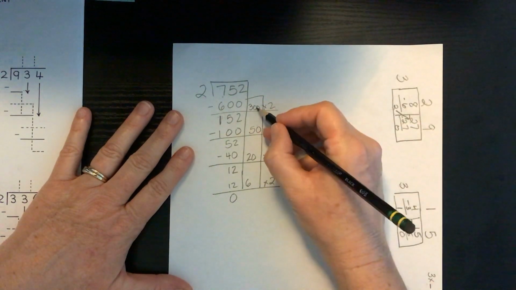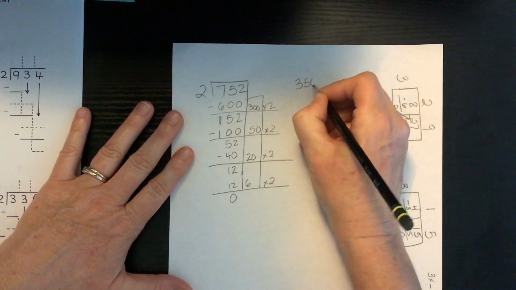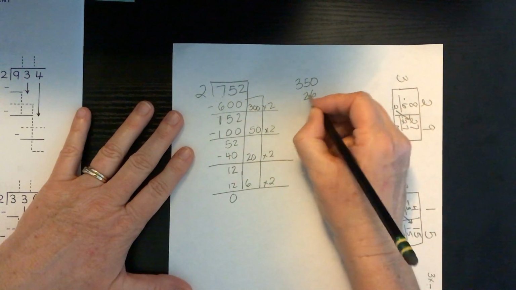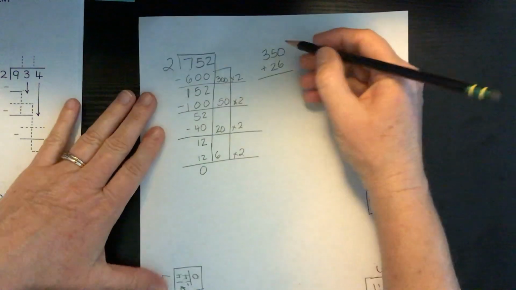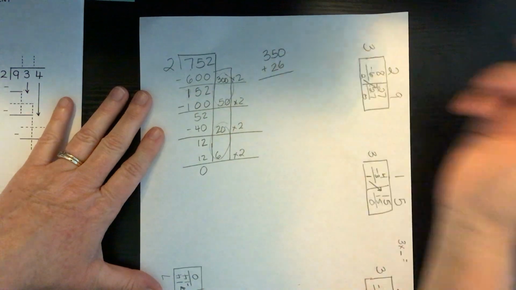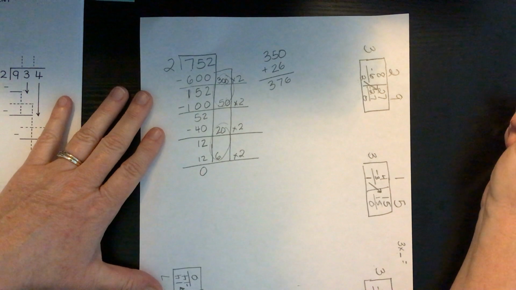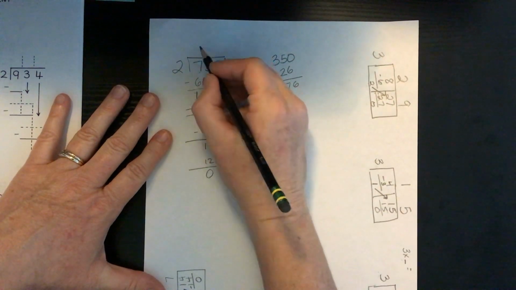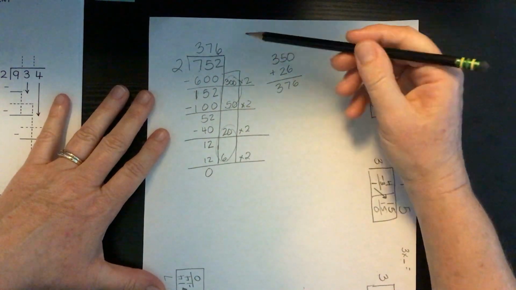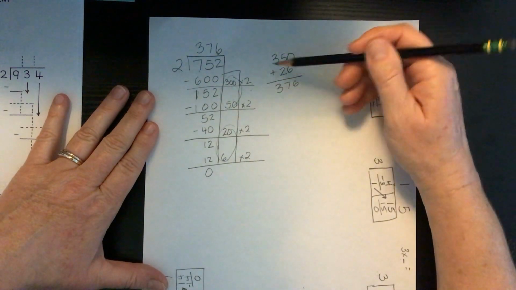Maybe I want to do my 300 and my 50 because I know that's going to be 350. And maybe I want to do my 20 and my 6 because I know that's going to be 26. Then when I add them all together, it's a little easier because I'm only adding 2 numbers. So I grouped those and I grouped those. So now I only have to add those. 376. So my answer is 376.